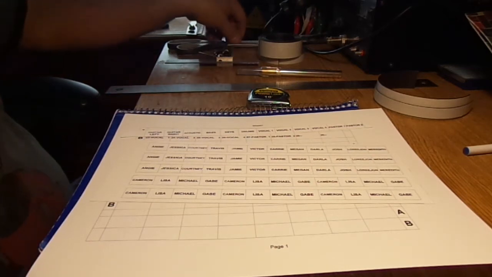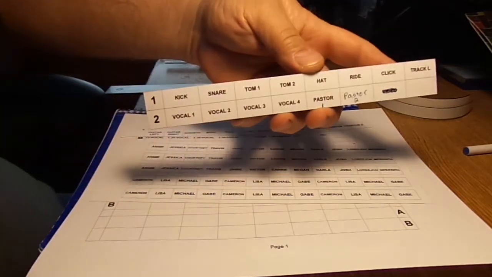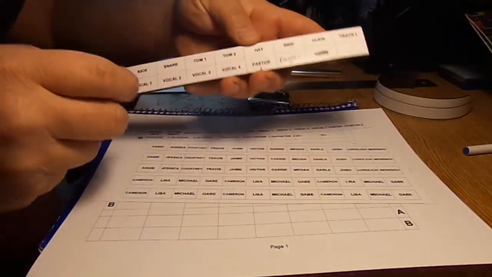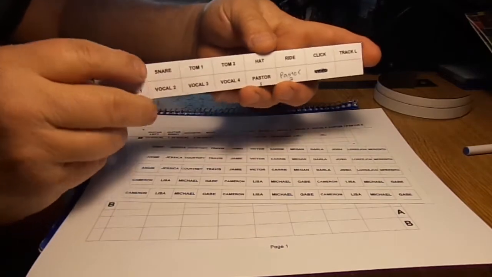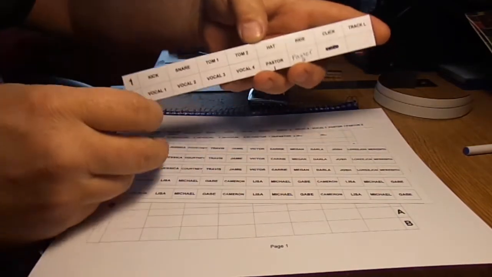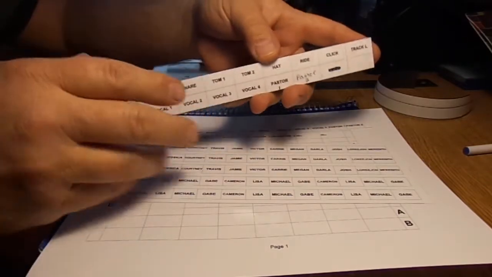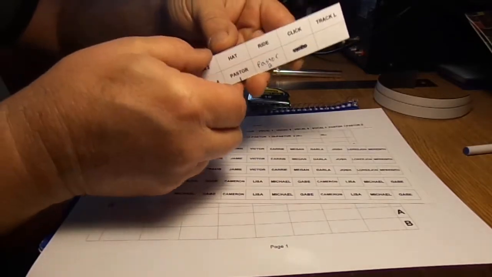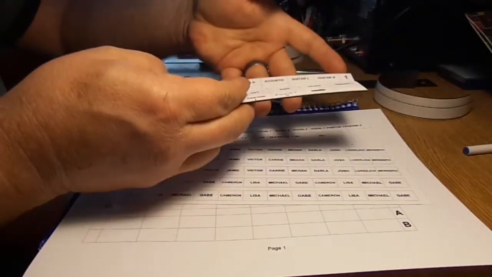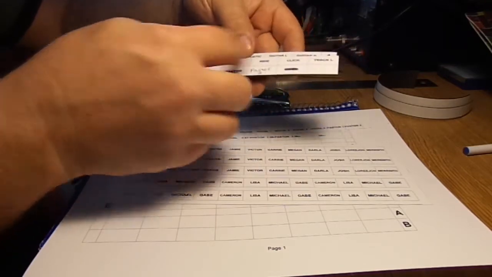So today we're making scribble strip channel IDs. And what these are for are mixing consoles or lighting consoles where you don't have a programmable scribble strip. So we want to be able to make a magnetic strip to attach to the mixer to show us what channels are where.